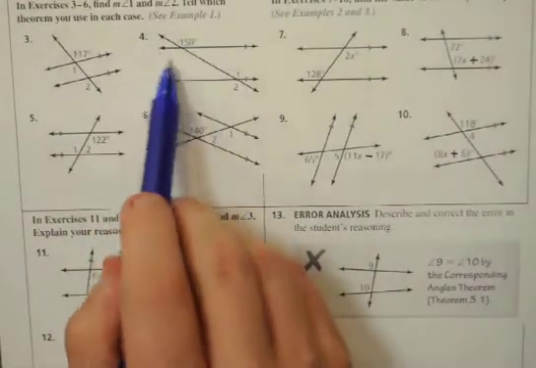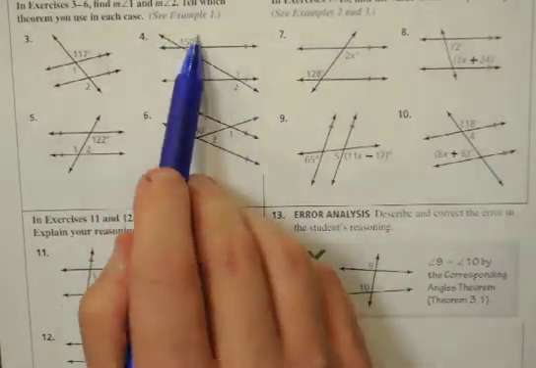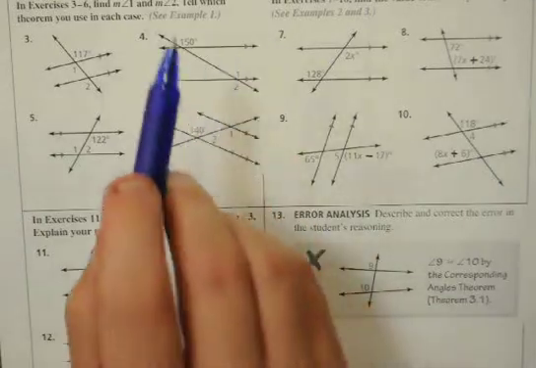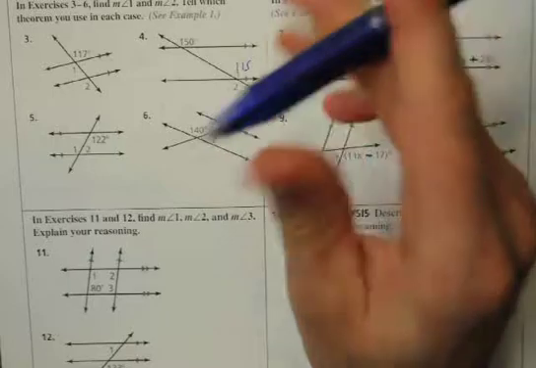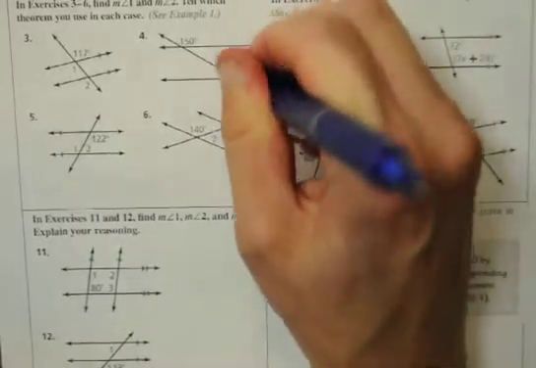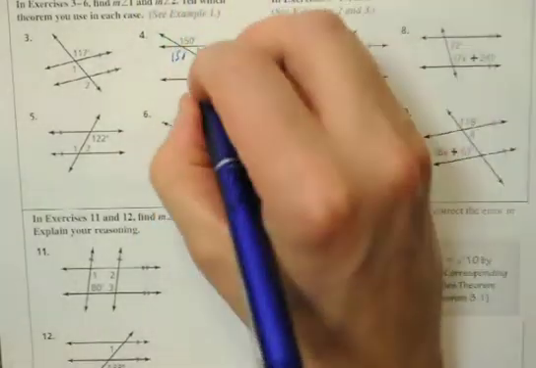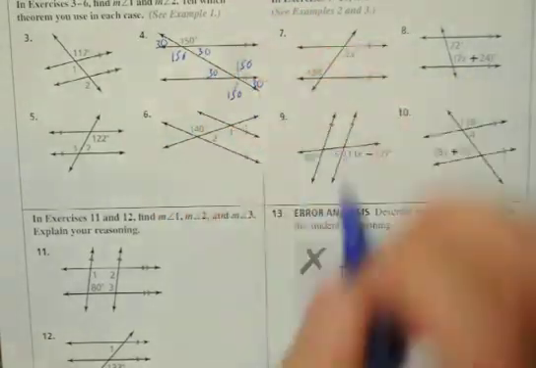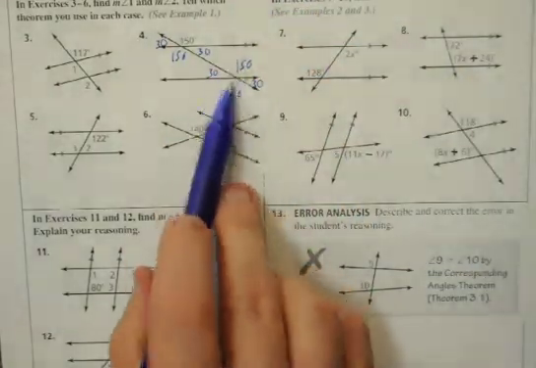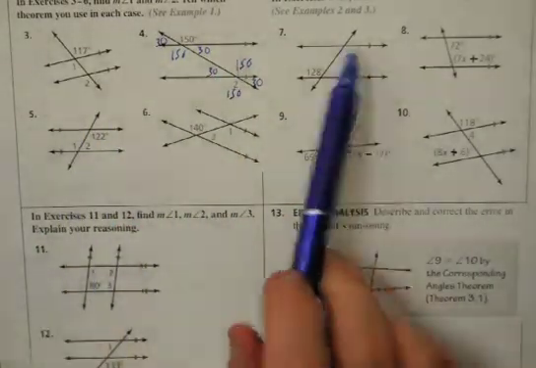If I know this angle, because the lines are parallel, I can translate this info down to here. So this is 150. This has to be 150. And this has to be 150. In fact, I can do the rest. This is also 150. That's 30. That's 30. That's 30. Why 30? Because these add up to 180. They have to. So do the rest of those. Next, over here.